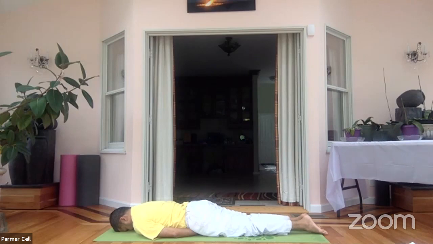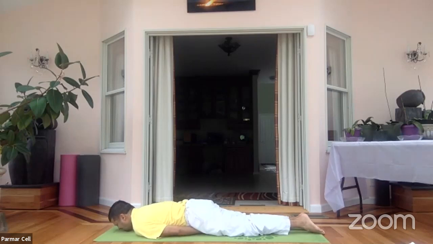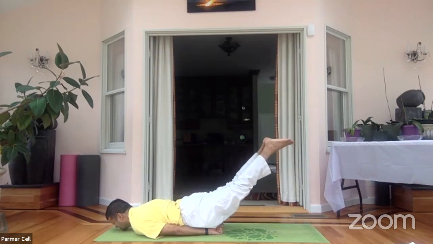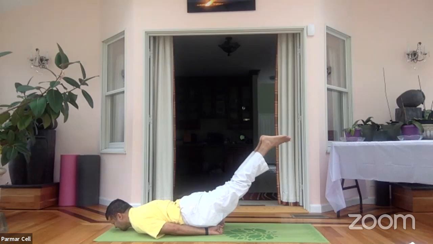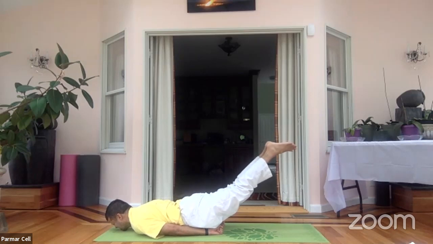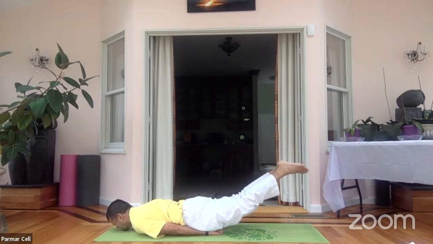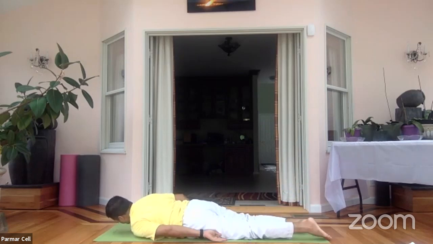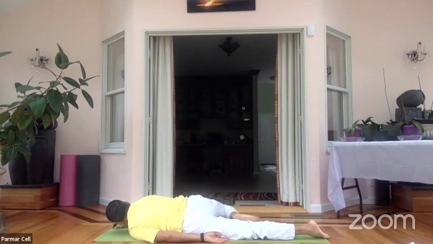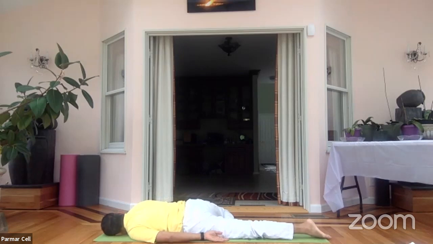We are going to support the thighs with both our lower arms. Chin on the ground, and inhale, push both legs up. And release, relax. Left side cheek on the ground. Left hand close to the body. Right hand is close to the right face.